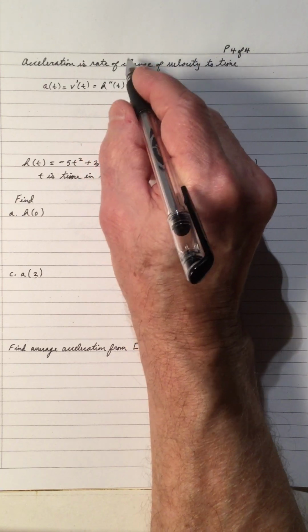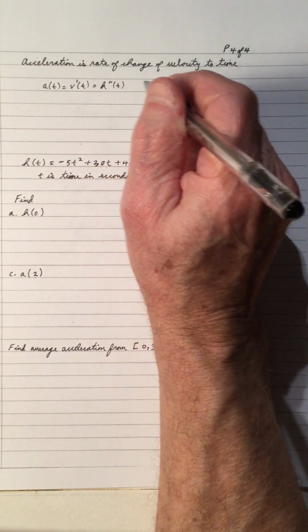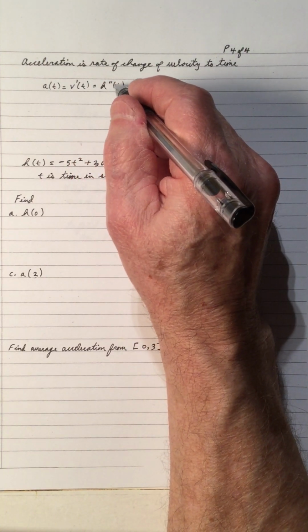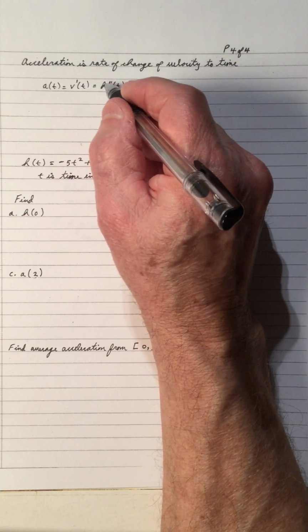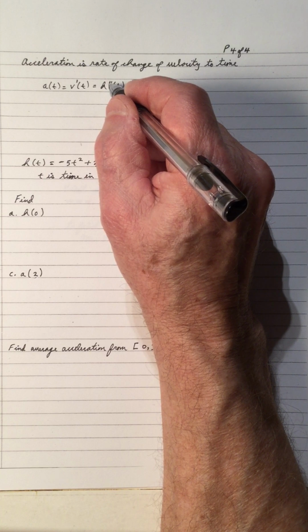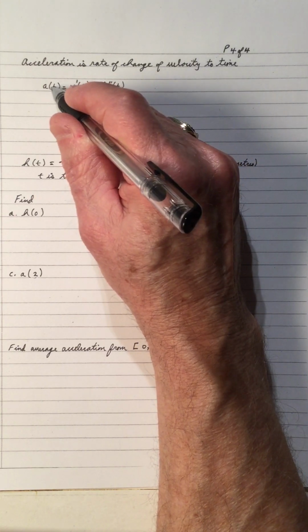When we do the derivative once, we get velocity. When we do the derivative twice, we get acceleration. So again, the double prime on the height is the acceleration, or the double prime is the derivative of the velocity.